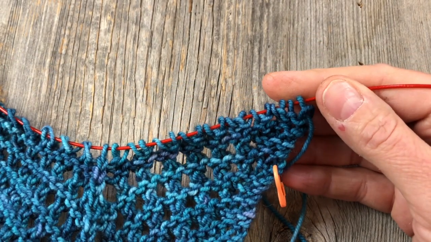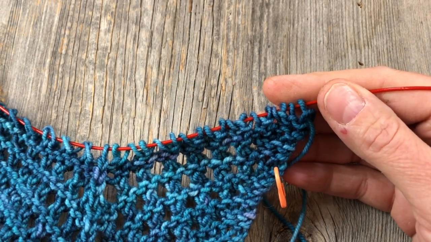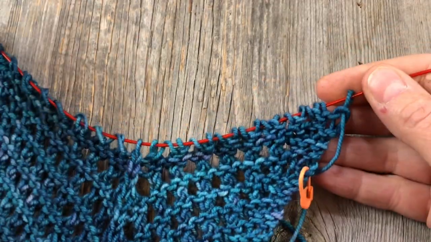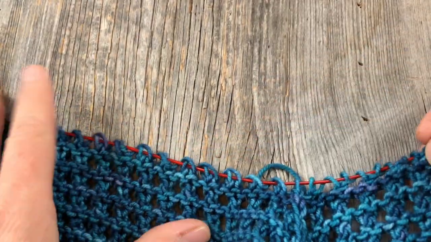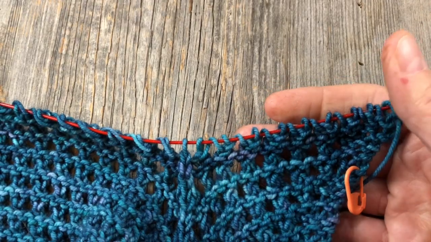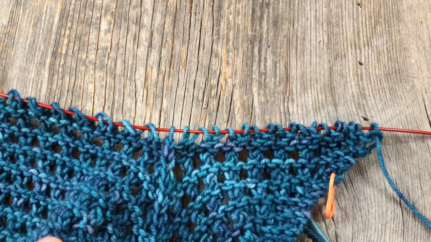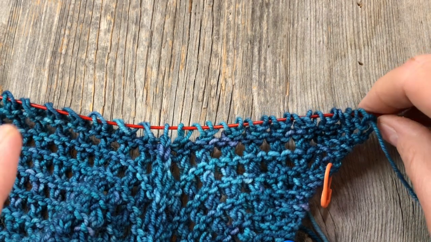The other thing to notice is that through every 16 row repeat, you're going to be decreasing 4 stitches on the long side and 2 stitches on the short side. So you want to double check. Now again, I made a similar chart for myself that I showed you in the last video.